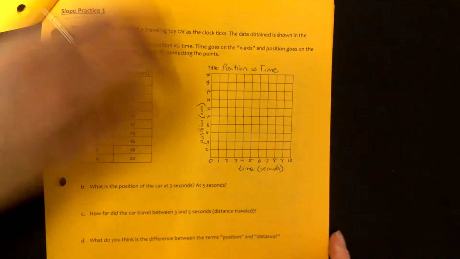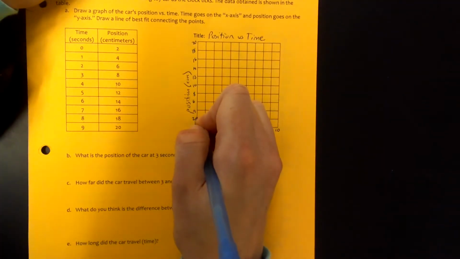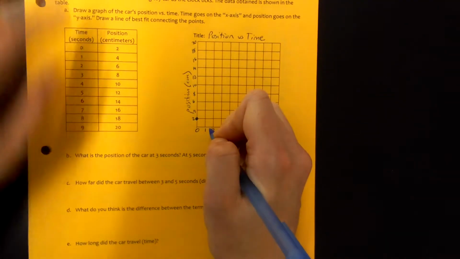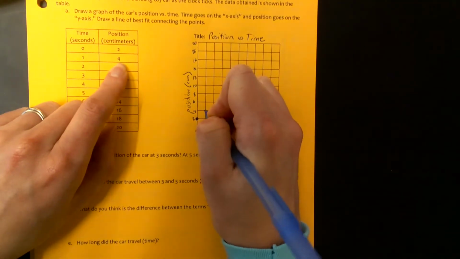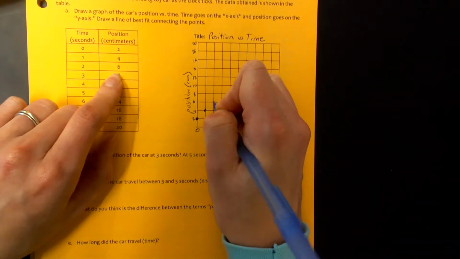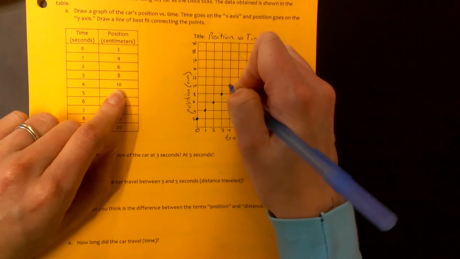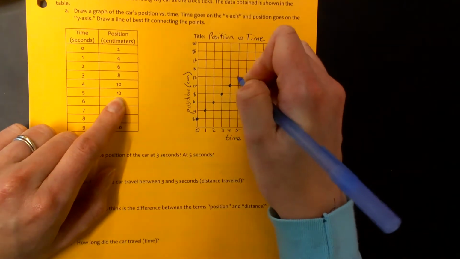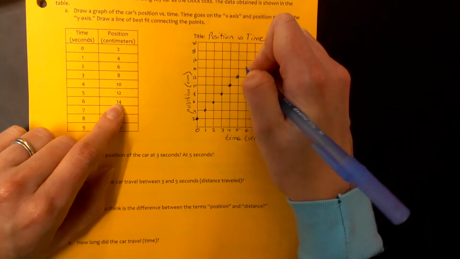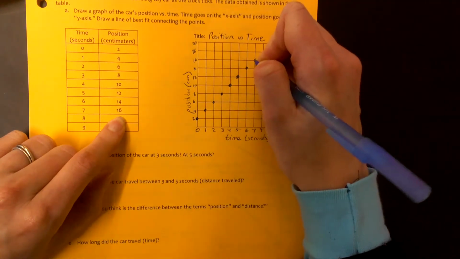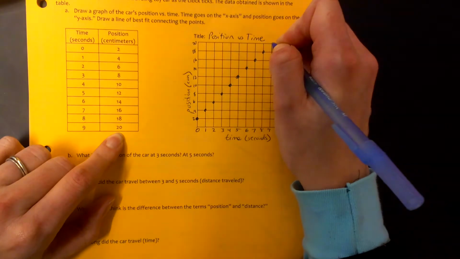This one's going to be kind of easy, isn't it? All right, except at 0, it's at 2 centimeters. At 1, it's at 4 centimeters. At 2, it's at 6 centimeters. 3, it's at 8. 4, it's at 10. 5 is at 12, 6 is at 14, 7 is at 16, 8 is at 18, and 9 is at 20. So there is my beautiful thing.